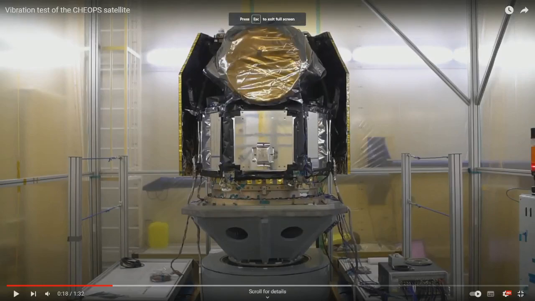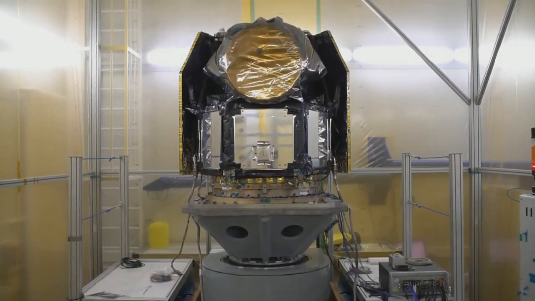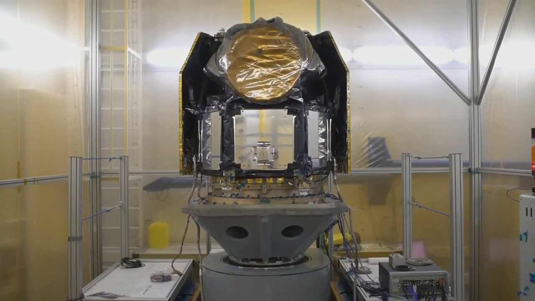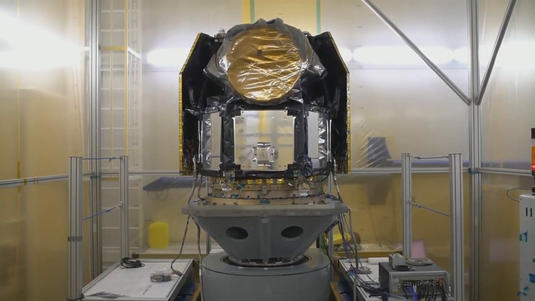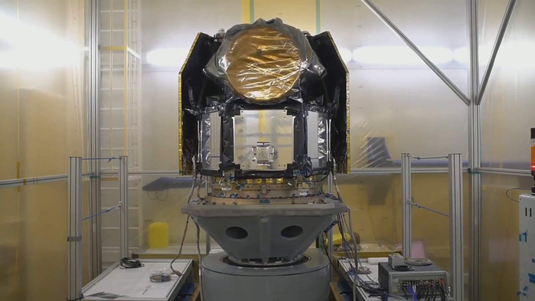So this is not part of James Webb, right? So this is Cheops. They are testing at different frequencies. Frequency increasing probably.